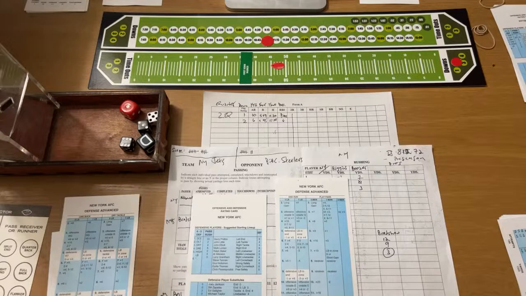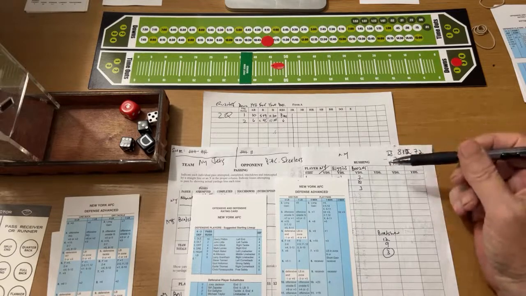Oh, if it's lower than 5. Okay. If the rating is lower than 5, a 6-yard gain. So in other words, if the rating is better, it's the lower.